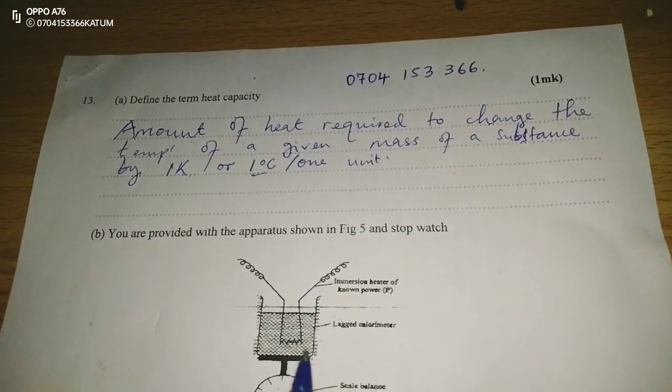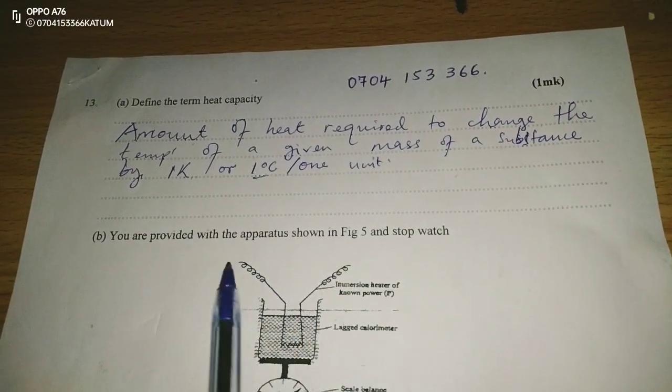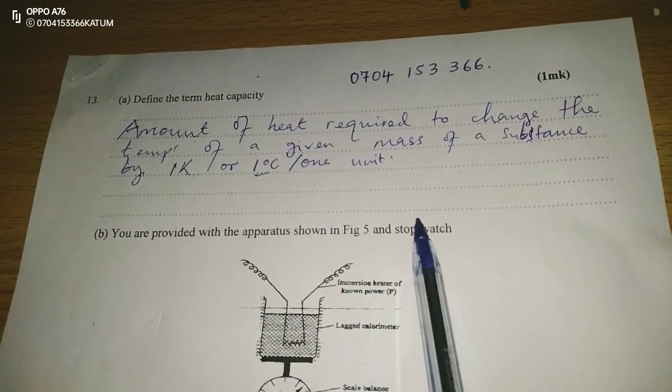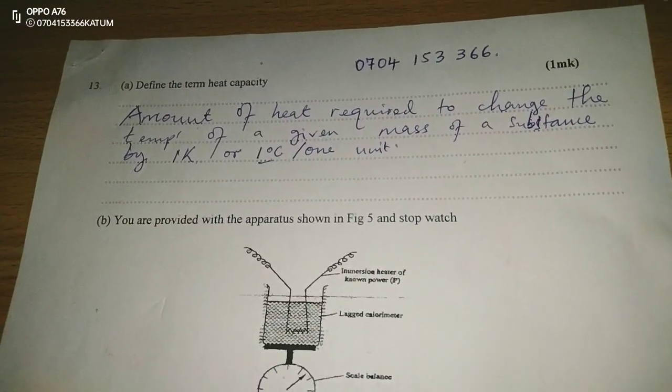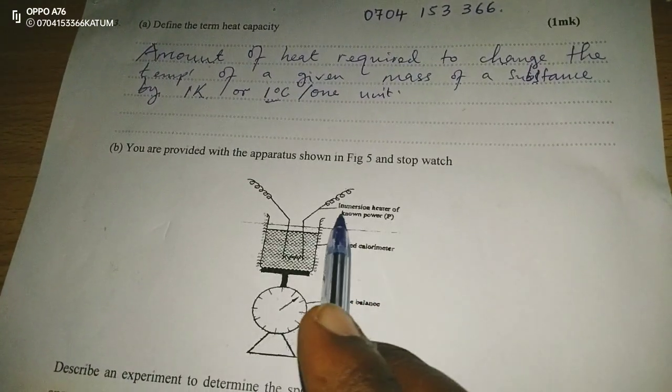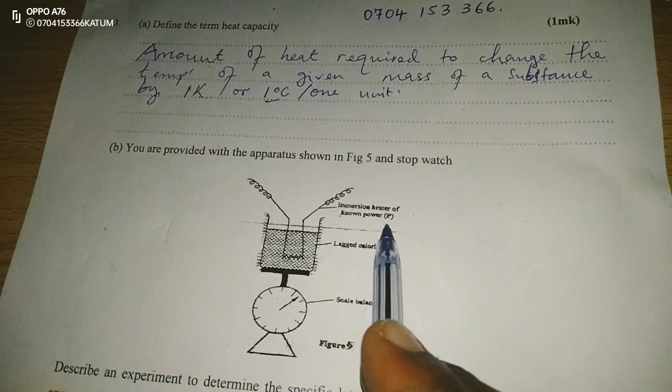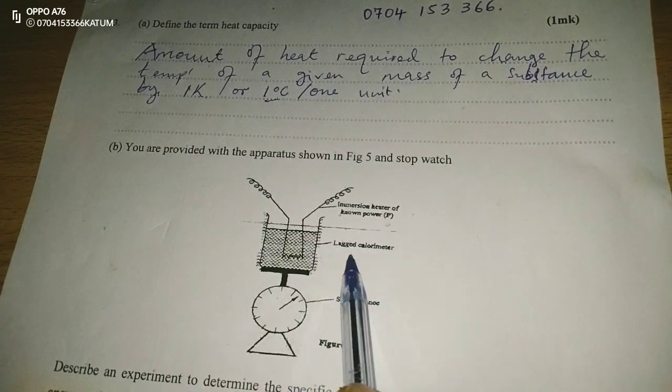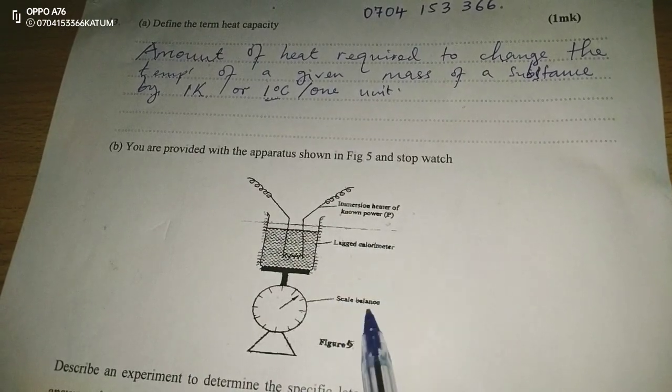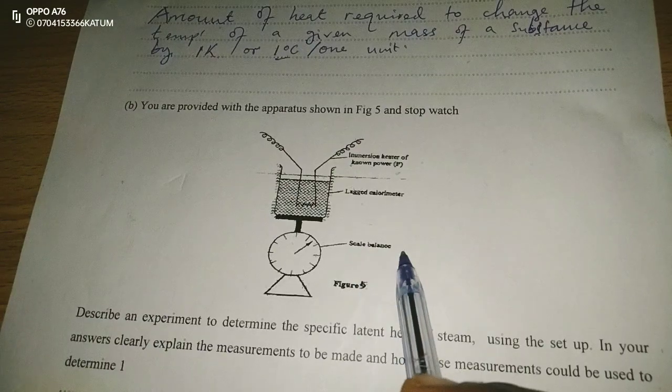Part B, you are provided with the apparatus shown in figure 5 and a stopwatch. So you have a stopwatch. This is an immersion heater of known power, P, then a lagged calorimeter. Then we got a scale here.